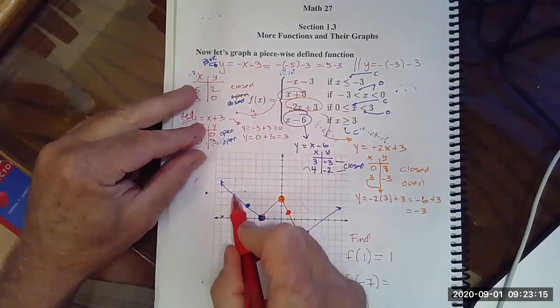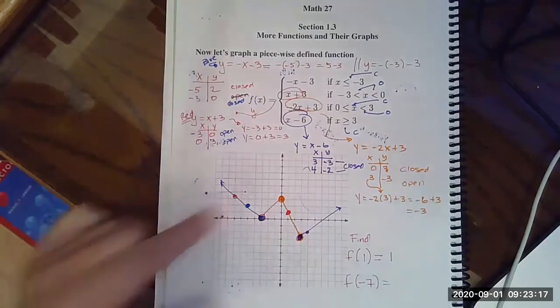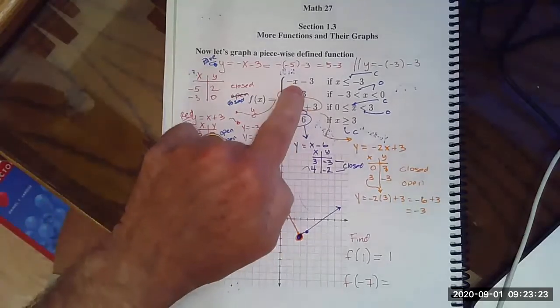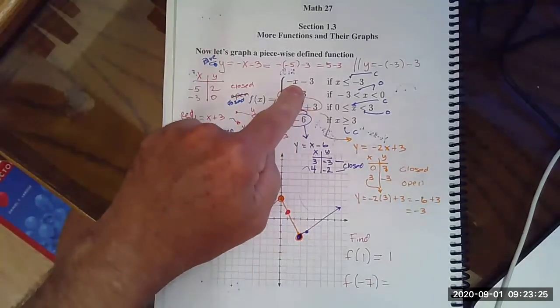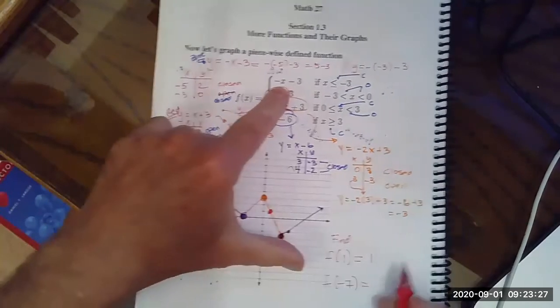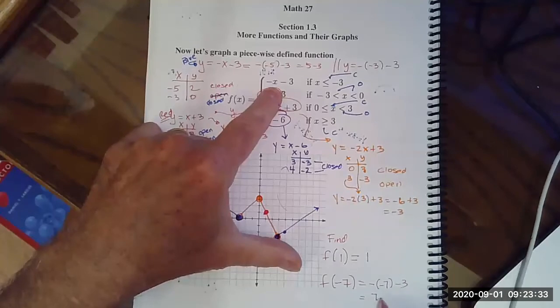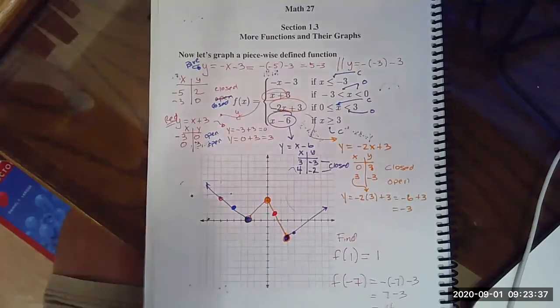Okay, so it's up here somewhere, but I don't want to just look at the graph because I did a kind of a crummy job connecting the dots. I want to find the actual equation, which is right here, and replace that with negative 7. So then you'll go the opposite of negative 7, subtract 3, f of negative 7, 4. The answer is 4.